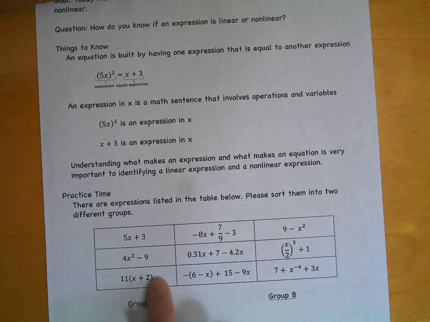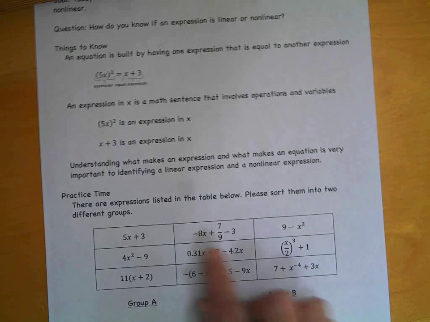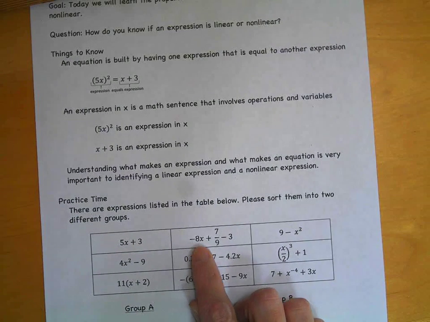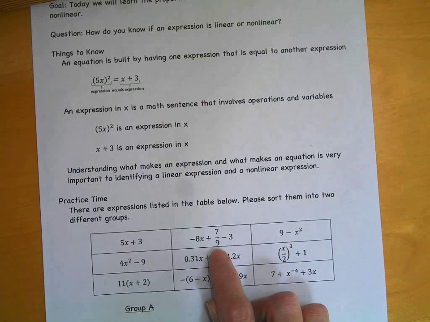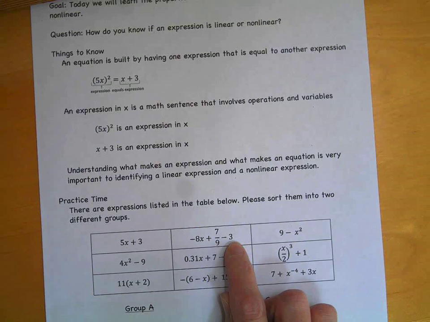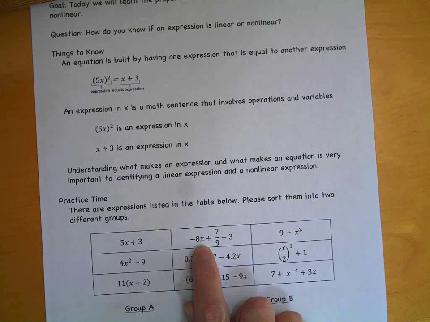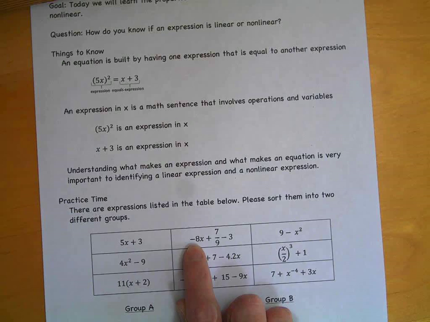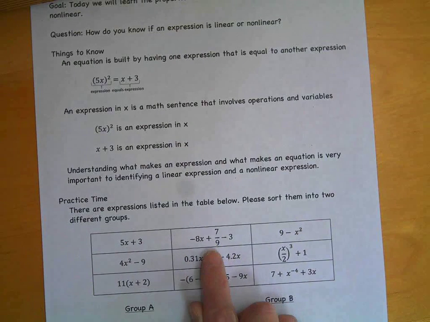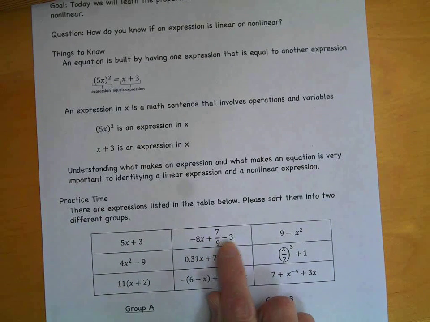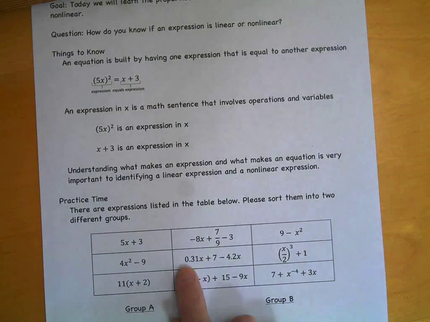So this is kind of like factored form, if you remember. So we're supposed to distribute that out. Then we have negative 8x plus 7/9 minus 3. And so we have the variable times the coefficient of -8, then we're adding it to the fraction of 7/9, and then we're subtracting 3.